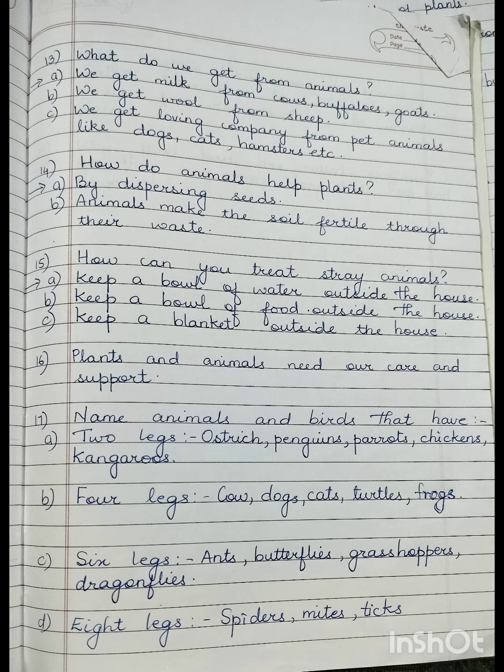16th, plants and animals need our care and support. 17th, name animals and birds that have: A. Two legs: ostrich, penguins, parrots, chicken, kangaroos. B. Four legs: cow, dogs, cats, turtles, frogs. C. Six legs: ants, butterflies, grasshoppers, dragonflies. D. Eight legs: spiders, mites, ticks.